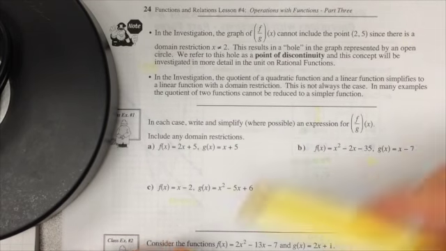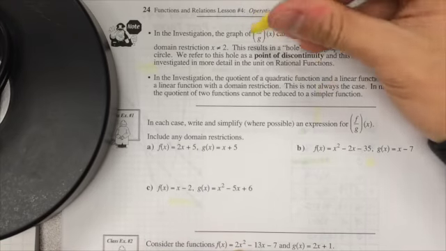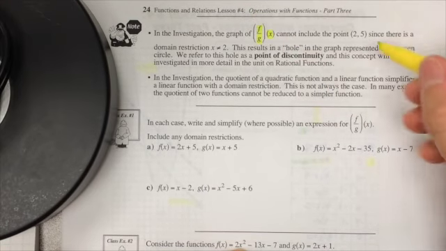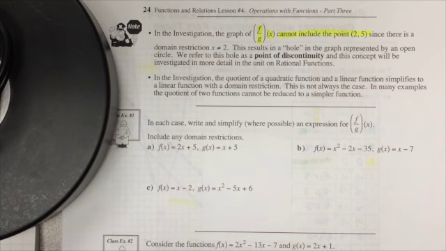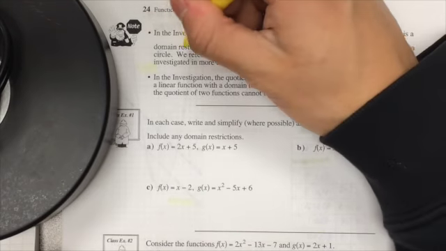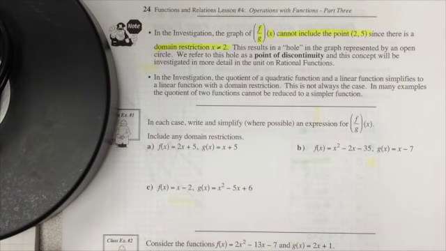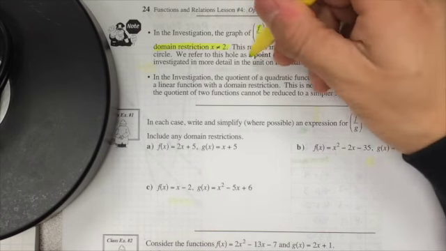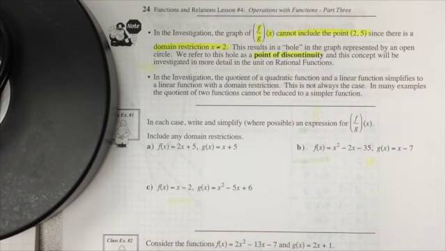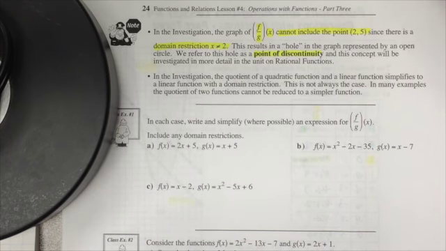In the first investigation, the graph f divided by g of x cannot include the point 2 and 5. All right, so that's where we drew our open hole for our domain restriction. So there was a domain restriction at x can't equal 2. And so this results in a hole in the graph represented by an open circle. And so that hole is what we call the point of discontinuity. And we will talk about that more when we talk about rational functions.